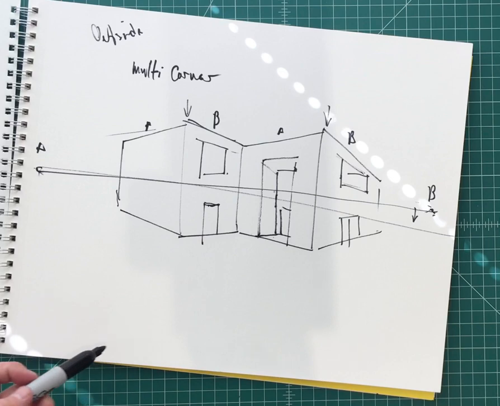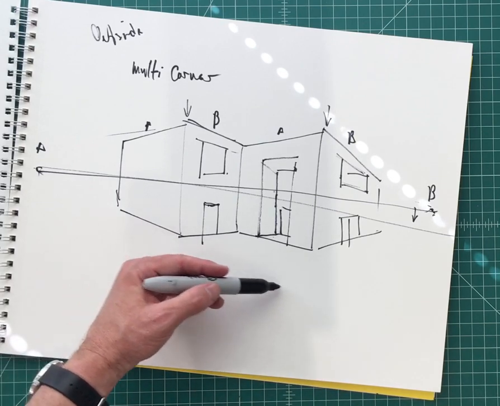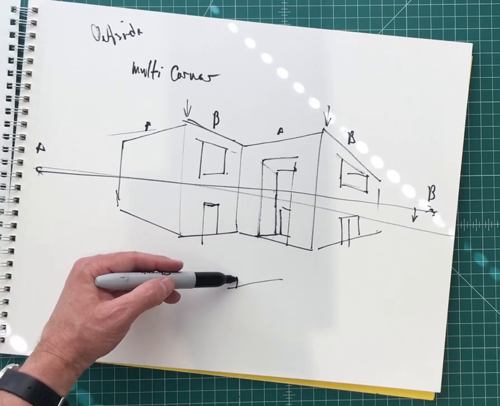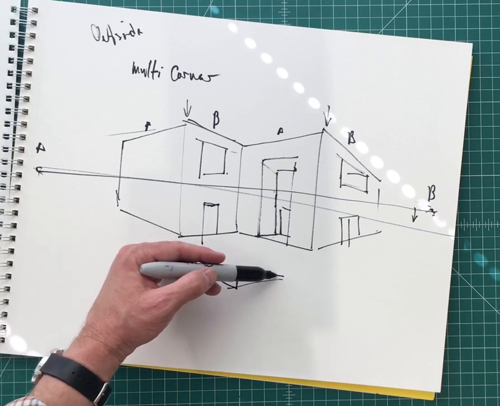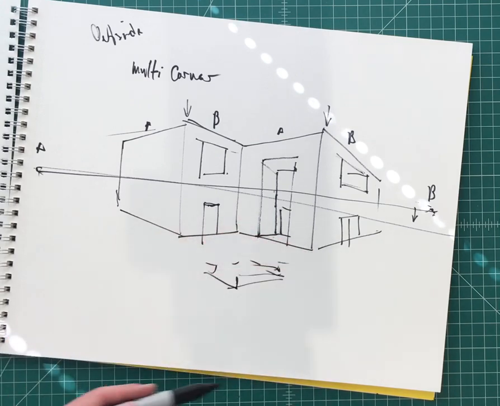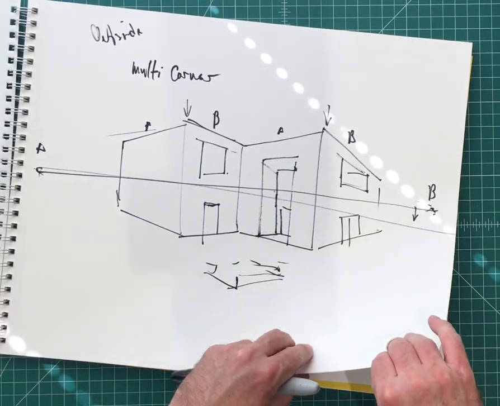Okay, so it gets a little bit more confusing, but you can do some more interesting stuff if you wanted to do like a little plaza with a fountain or something. You could do it here. Anyway, all right, so that's outside for the 2 point.